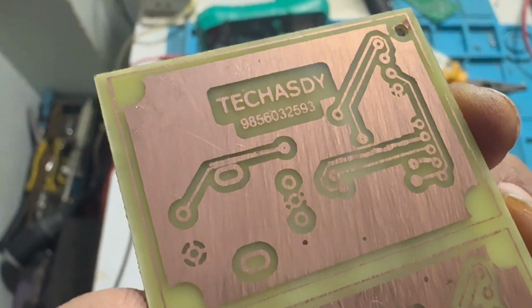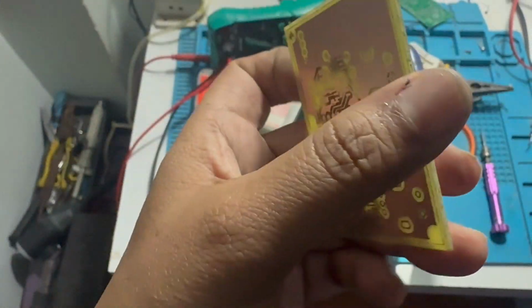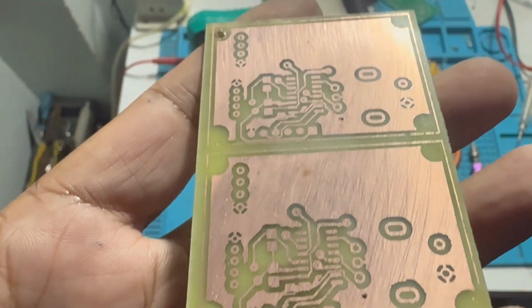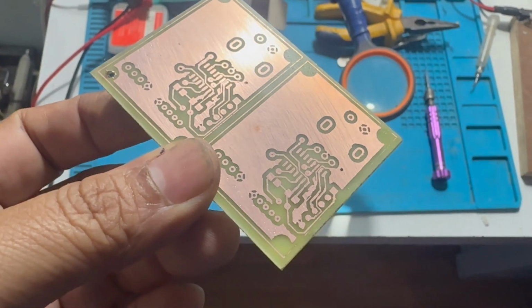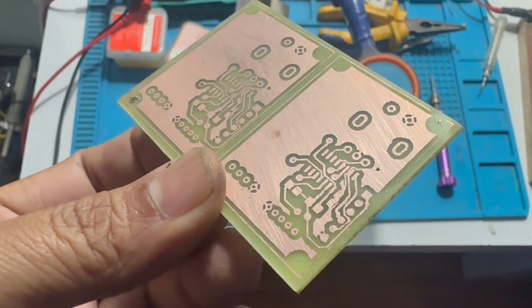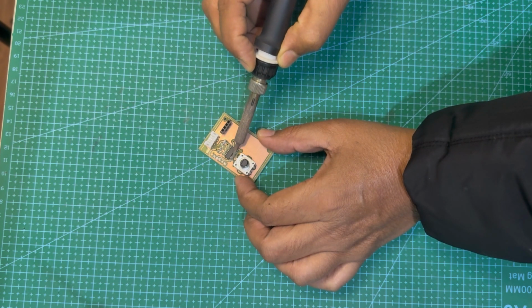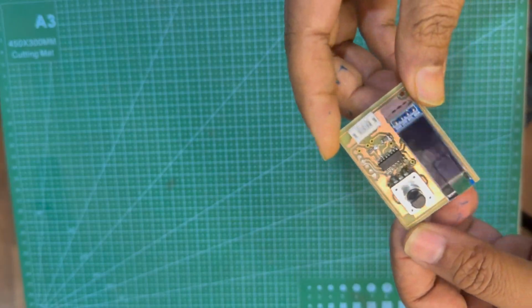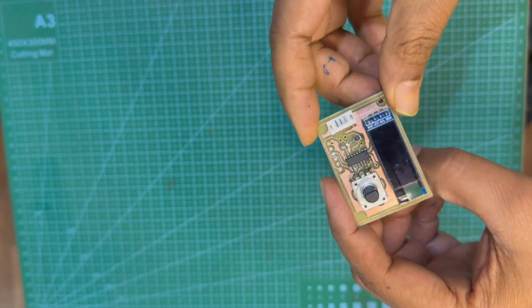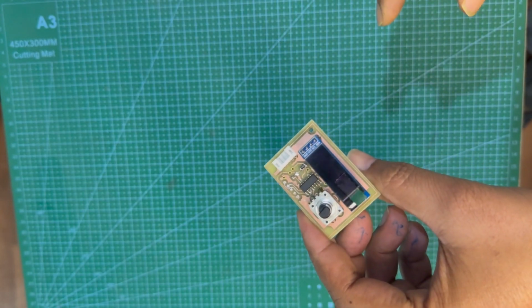After doing the etching process and making the PCB at home, the first version looked like this. I was satisfied with the result. Then I started assembling the components on it. After assembly, I got the final look like this.